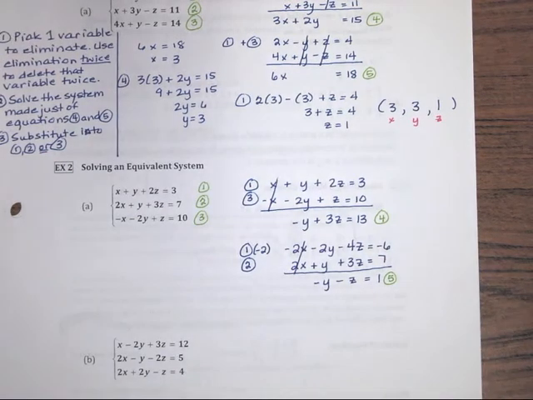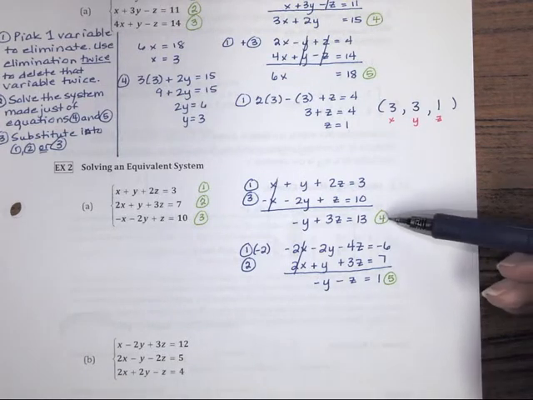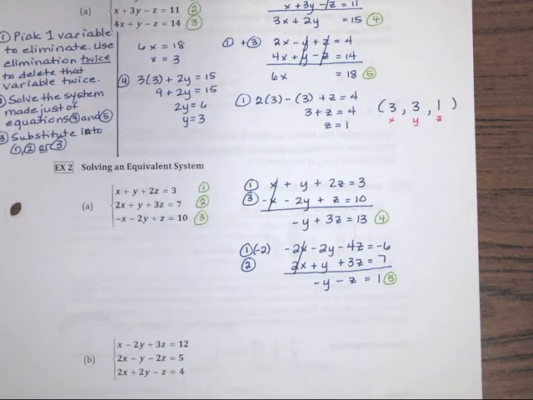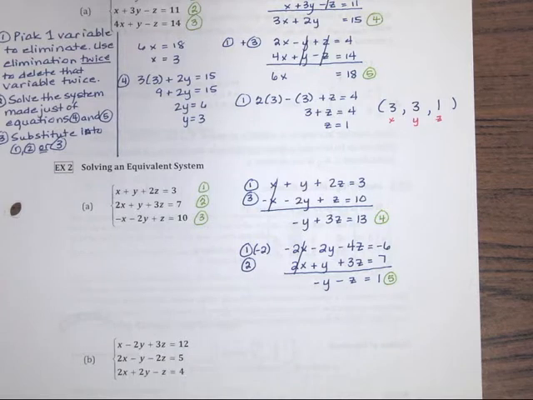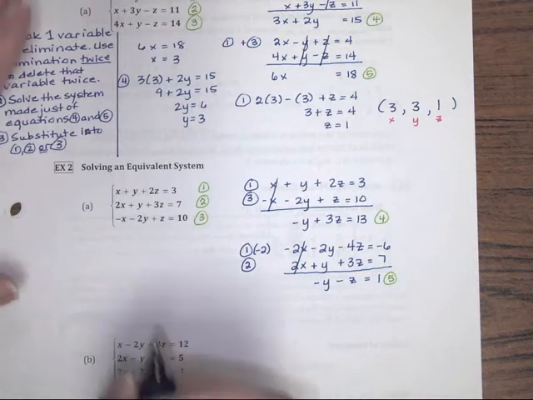All right, the next thing I need to do, take my system that is made up of 4 and 5, and I got to solve the system. So I got to solve for y and z. So how do I go about solving the system made up of 4 and 5? Would it help if I do this?